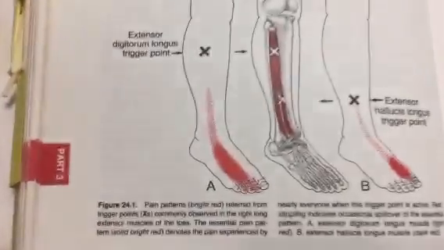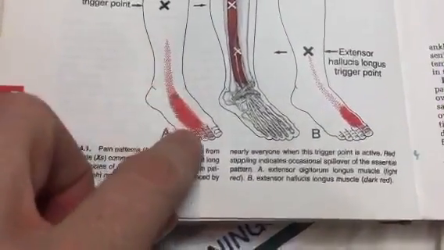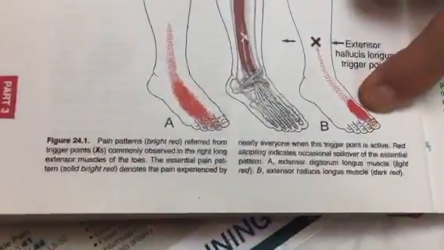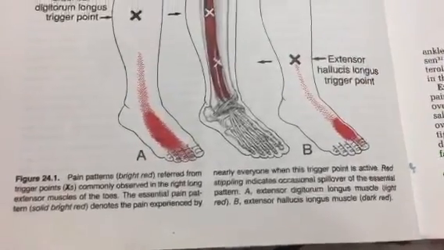So for the extensor digitorum, here's the referred pain. You can see it goes right over the front of the ankle and to the lesser toes. And then the extensor hallucis, the great toe, goes to the front of the ankle and then towards the great toe. Perfect.